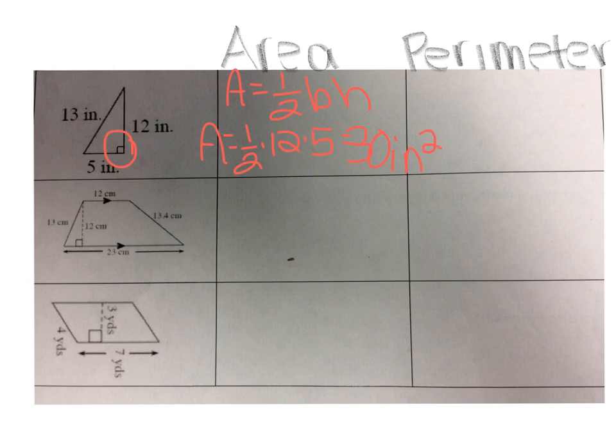Let's take a look at the perimeter. Remember the perimeter, again, is that outside edge of our shape. So 13 plus 12 plus 5. 13 plus 12 is 25, plus 5 gives me 30 inches.